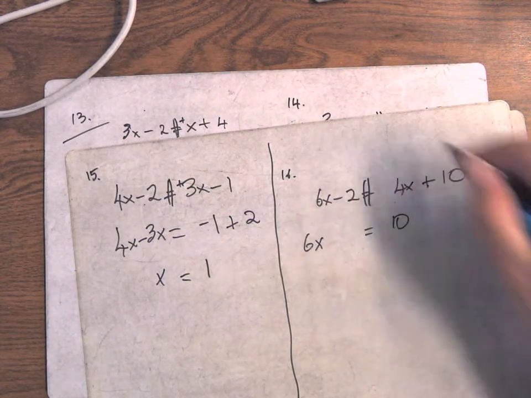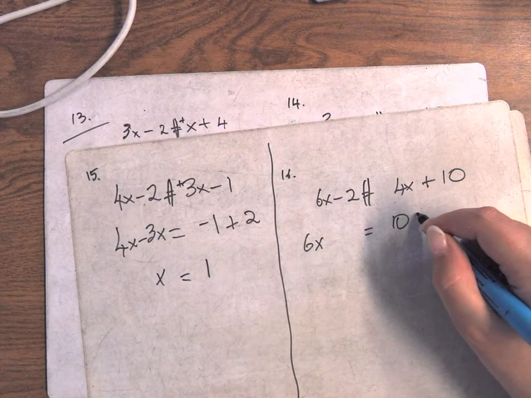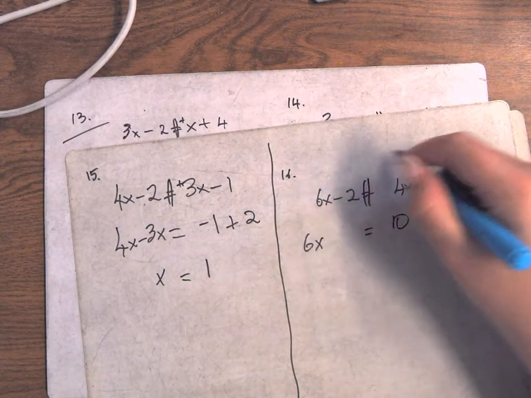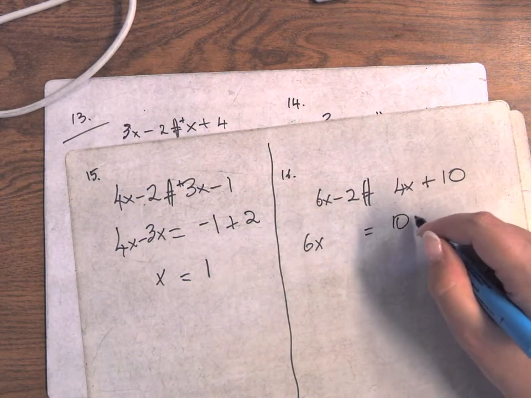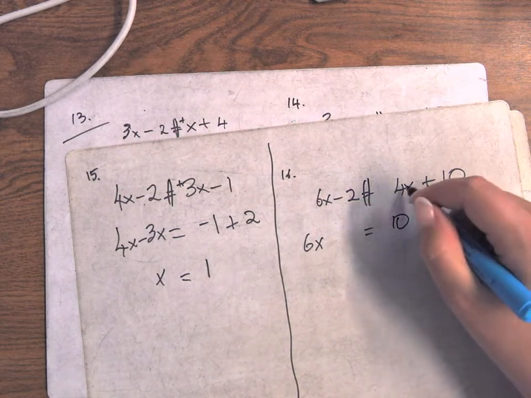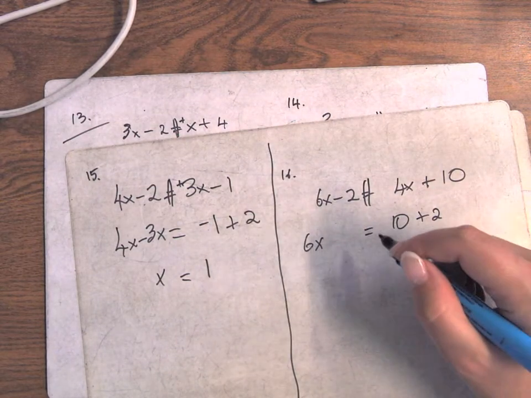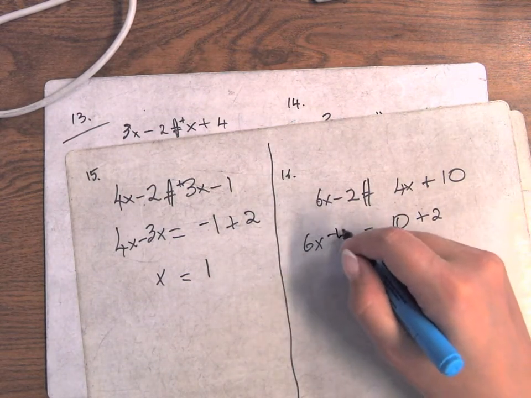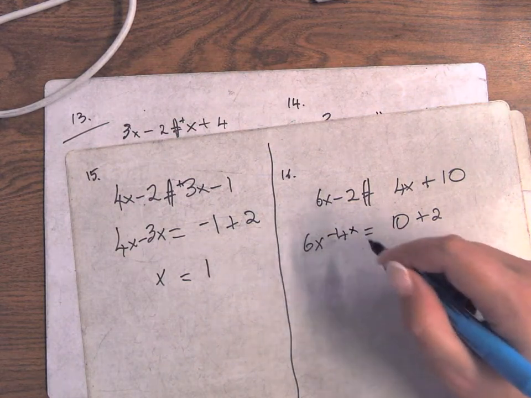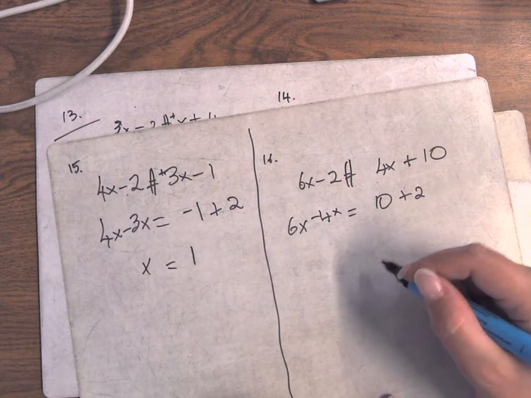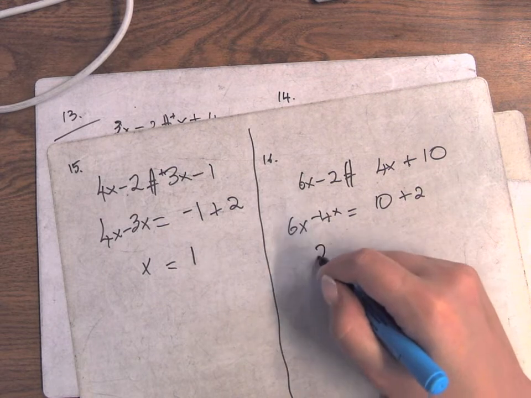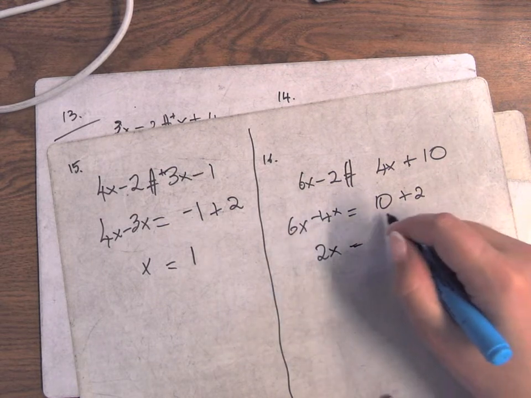Now I bring my -2 over and I write a... so the -2 comes over and becomes a +2. And the 4x goes the other way and becomes a -4x. Good girl. So you have 6 x's and you take away 4 of them. How many x's have you left? 2x. Very good. And over here I have 10 plus 2.